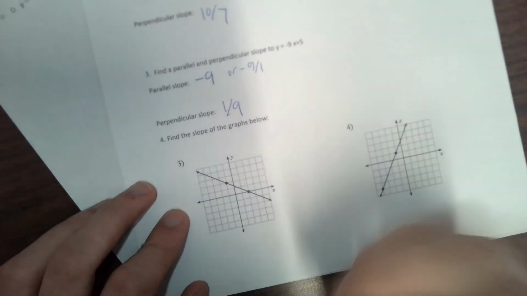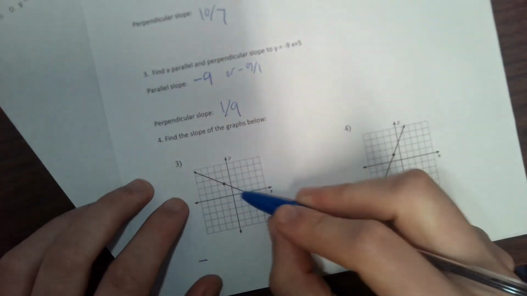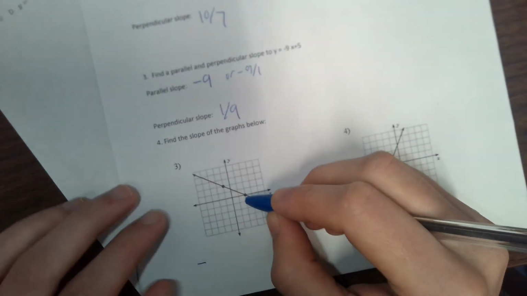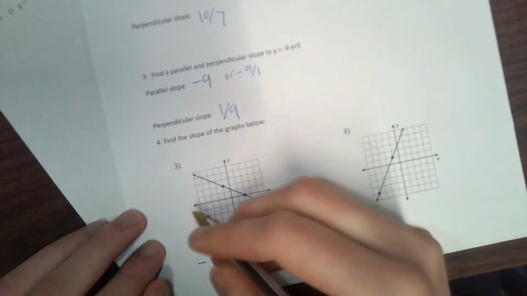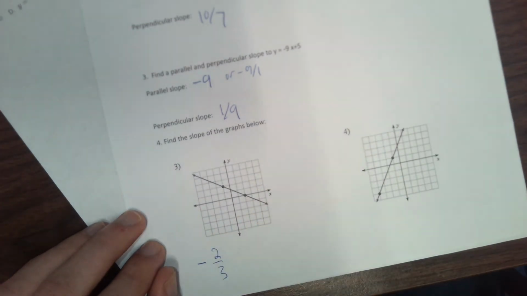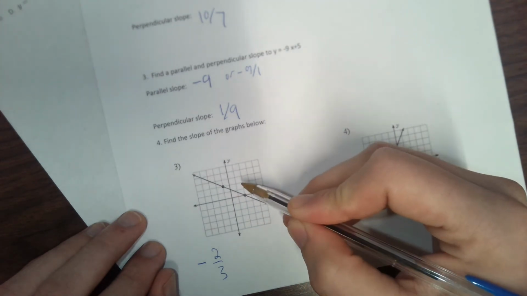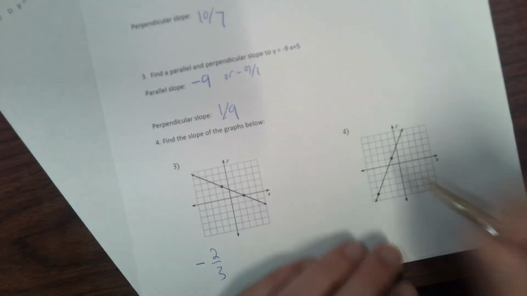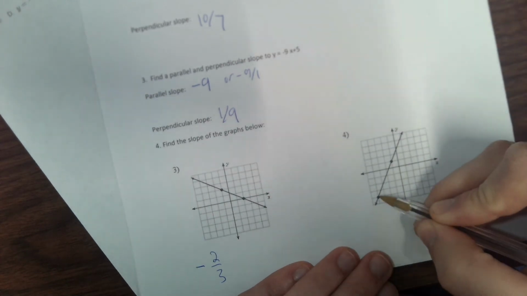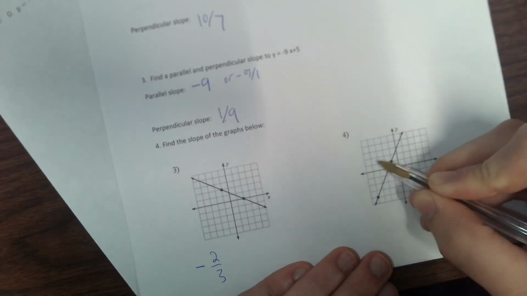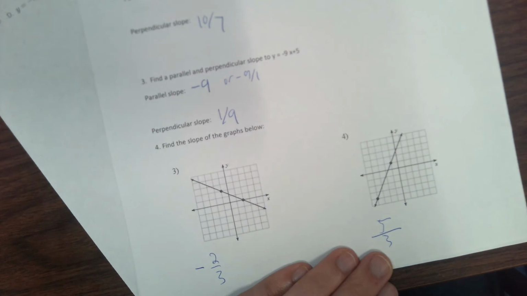So here, I know this is negative. So boom, I'm going to put a negative sign before I even start. And I like to go up and then over. So I like to start at my bottom point. So I go up 1, 2, and then over 1, 2, 3. So it's going to be negative 2 over 3. Up and down first, and then left to right. This guy I know is positive, goes upward. Don't have to write the plus sign here. We're going to go up 1, 2, 3, 4, 5, over 1, 2, 3. So it's 5 over 3.